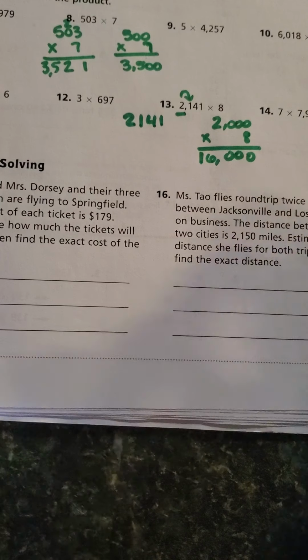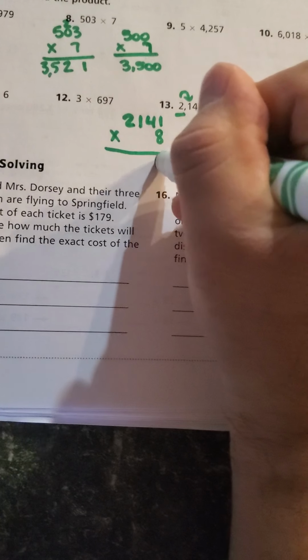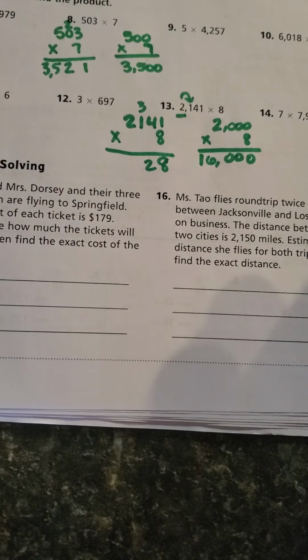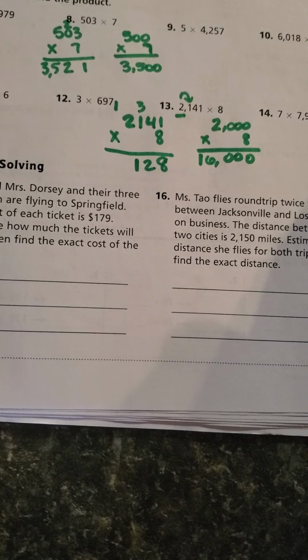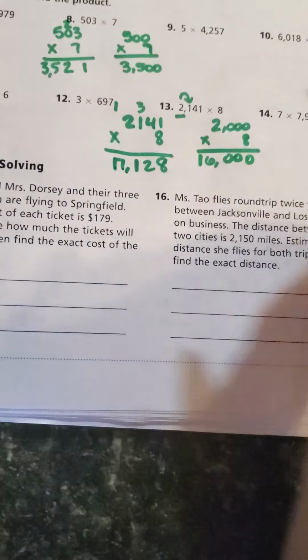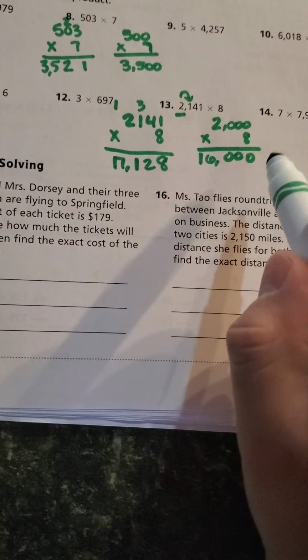Okay, so I'm going to go ahead and rewrite that here. 1 times 8 is 8. 8 times 4 is 32. 8 times 1 is 8, plus 3 more is 11. 8 times 2 is 16, plus 1 more is 17. 17,128 is my product. 16,000 is my estimation.